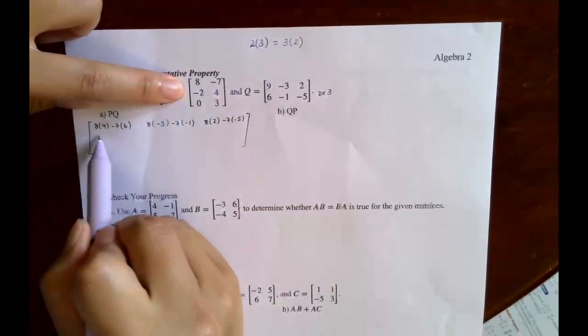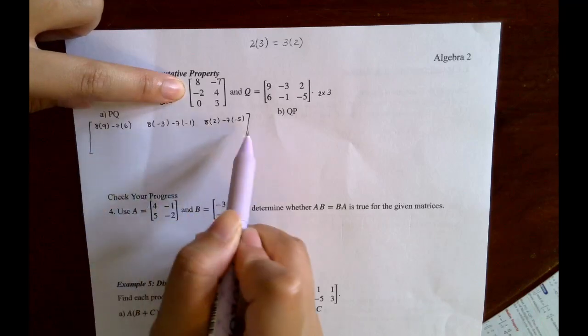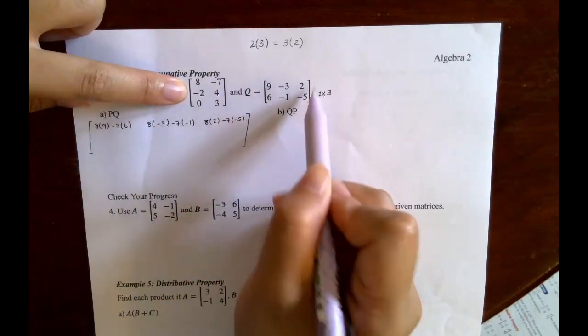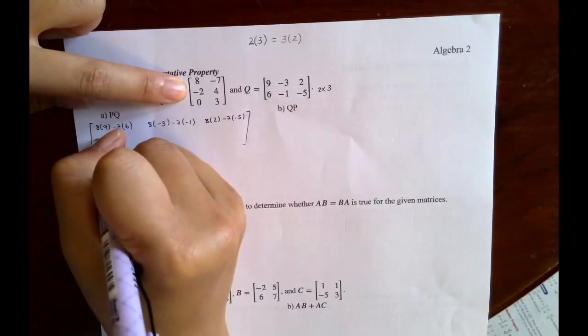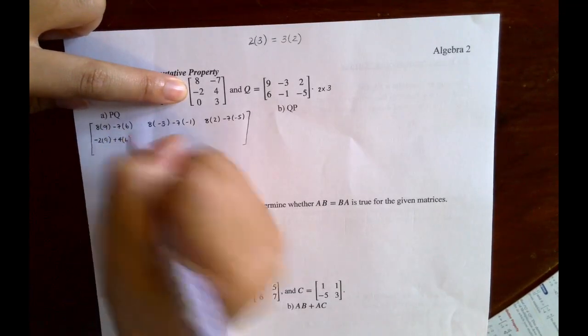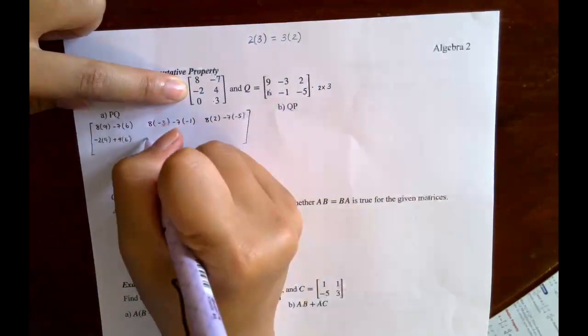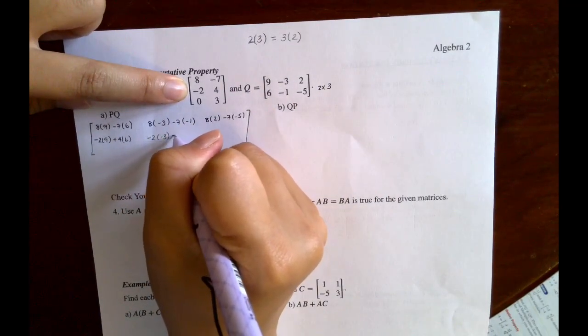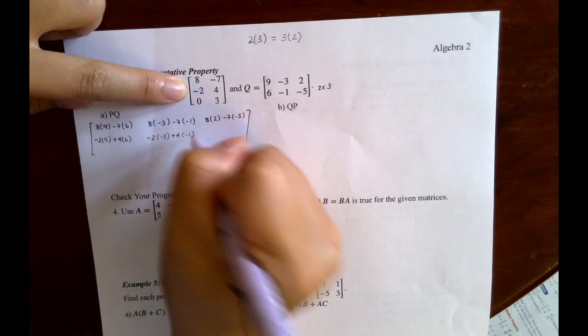Next I'm going to do the second row. Second row, first column, second row, second column, second row, third column. So negative 2, 9, and 4, 6. And the next, negative 2, negative 3, and 4, negative 1.